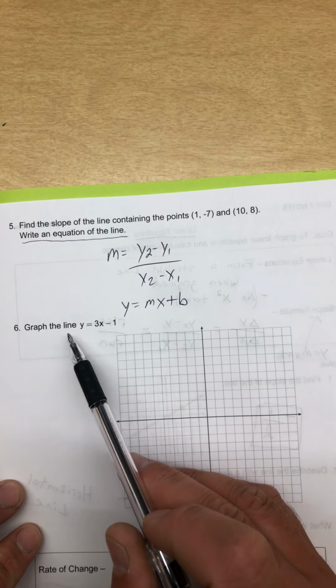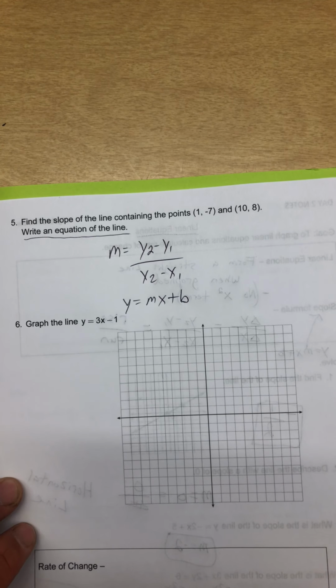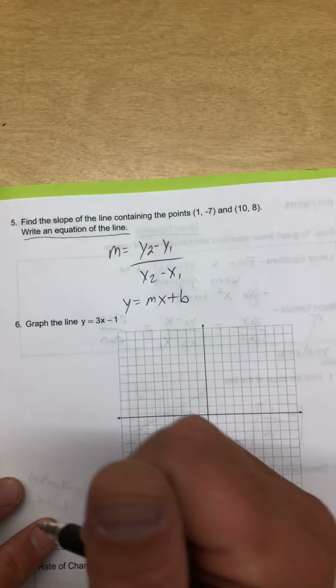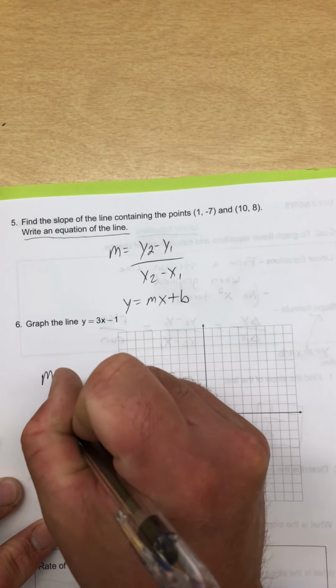Number 6, we're going to graph this thing. Y equals 3x minus 1. If you have a calculator, I guess you could use a calculator. There are different ways to graph a line, though. You don't need a calculator. It's easy. You've got slope and y-intercept.